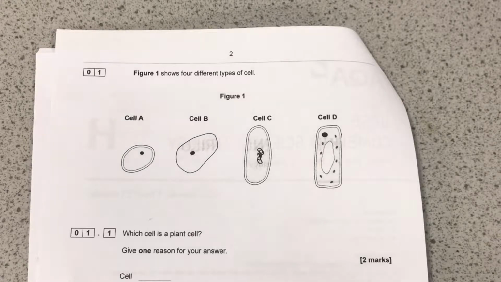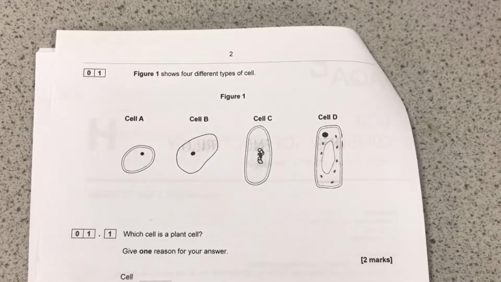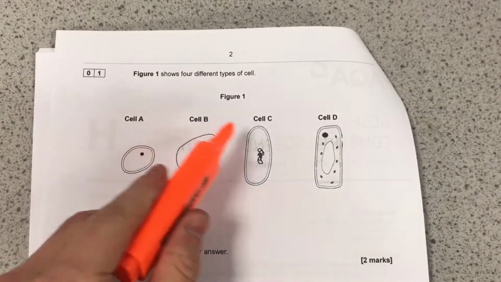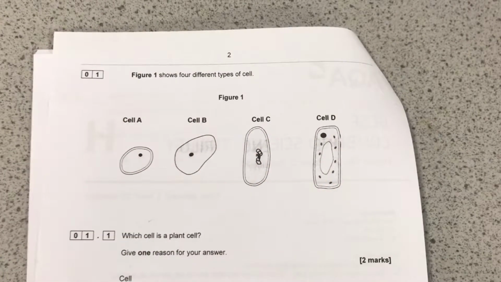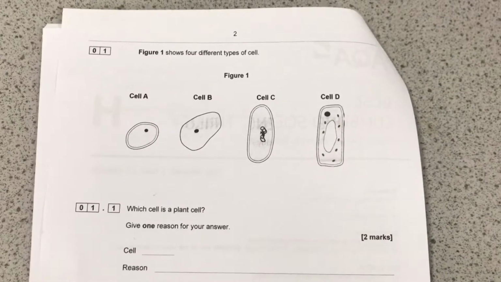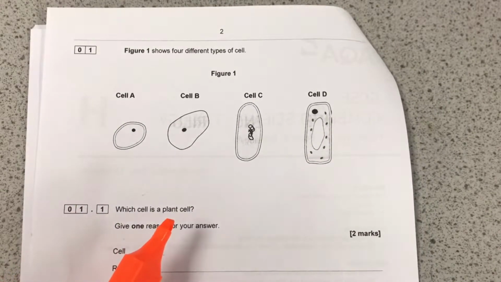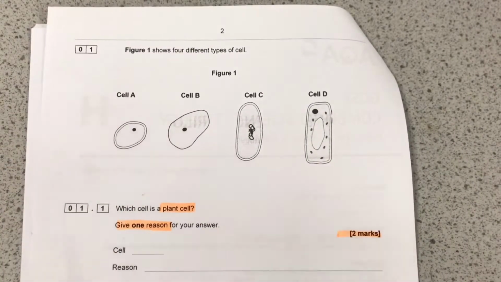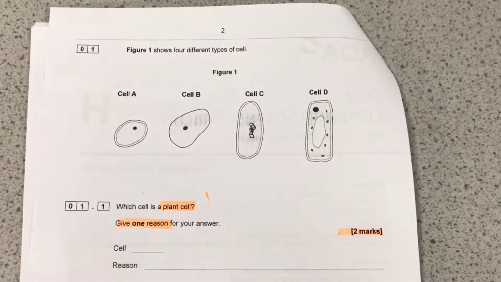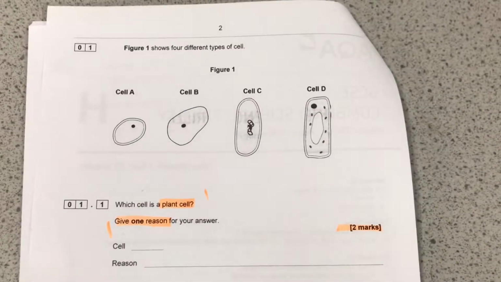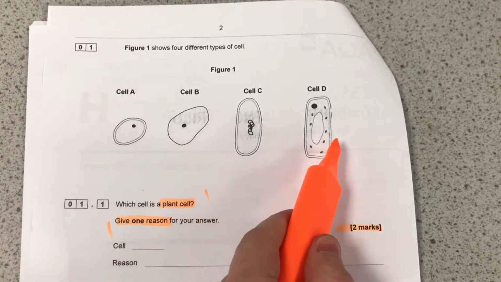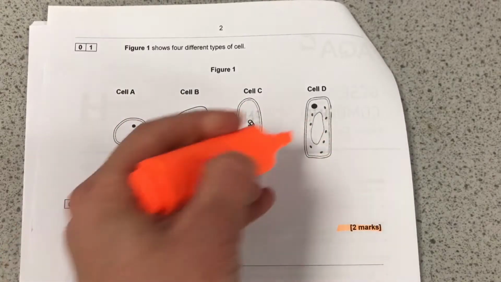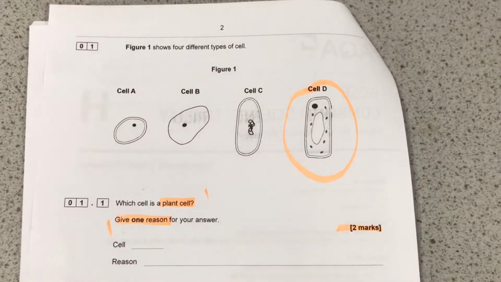So in the recent mock exam, you were presented, in higher tier paper anyway, with 4 cells, A, B, C, and D, with various structures, organelles, and so on. So which cell is a plant cell? With one reason. So it's 2 marks. It'll be 1 mark for identifying which cell and 1 mark for stating your reason. Your work on plant and animal cells should cause you to move towards cell D as being the obvious answer for question 1. There are a host of reasons for this.